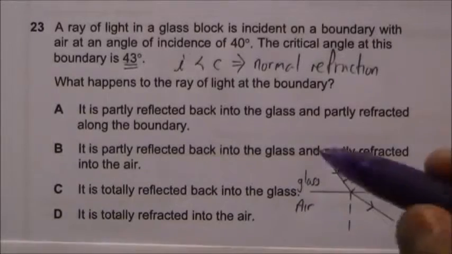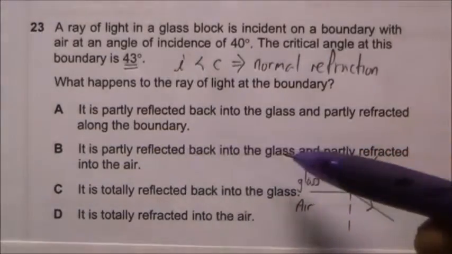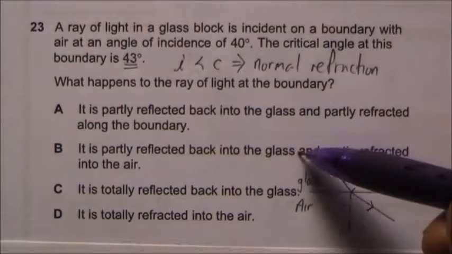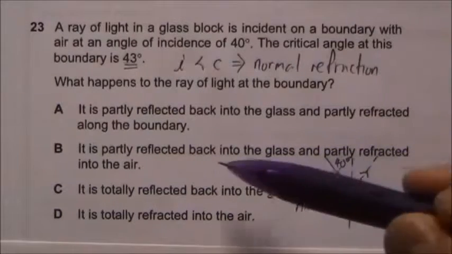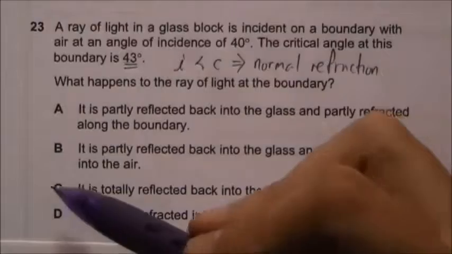Hence the answer should be B. It is partly reflected back into the glass and partly refracted into the air. So answer B.